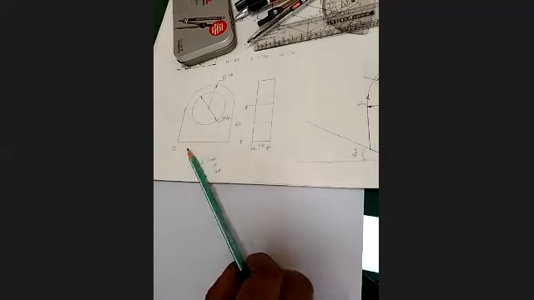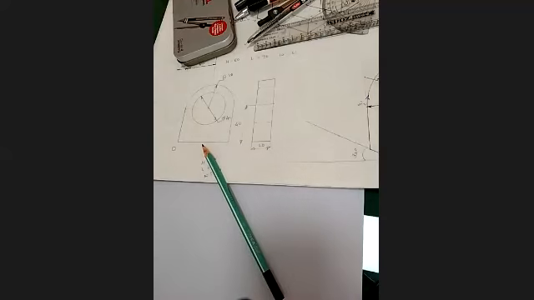Now, by looking at this, how much is the height? 70. Then the length? 60.